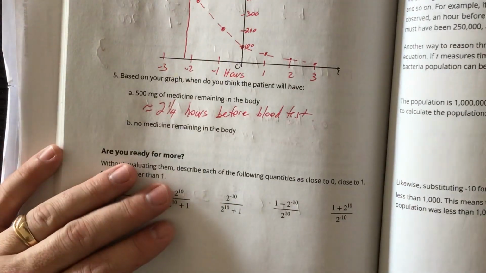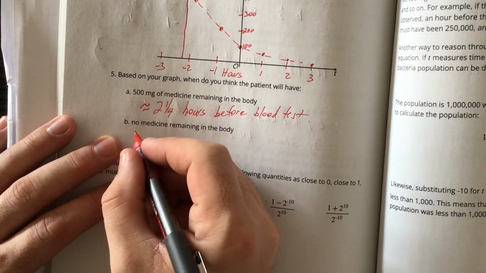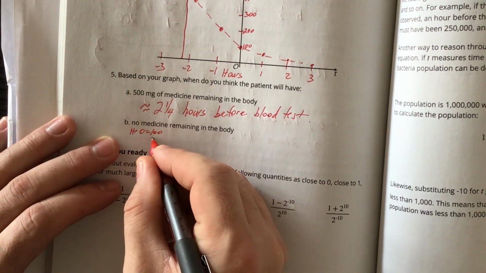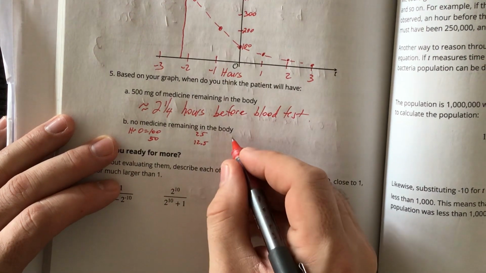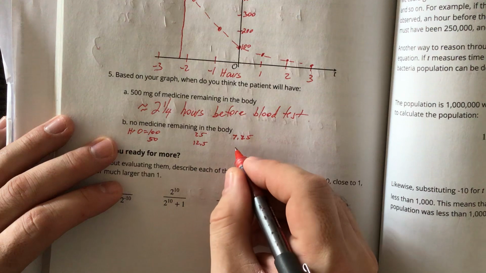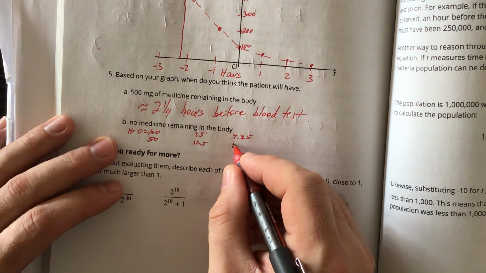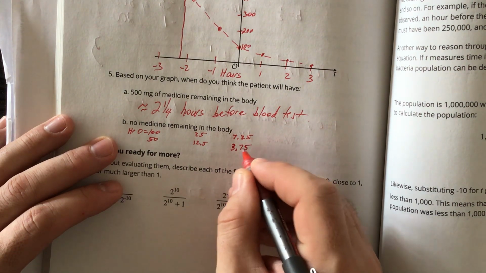Well, that's never going to happen. So let's talk about when do you think it's minimal that we won't care. So hour 0 was 100. Then it was 50, 25, 12 and a half. Probably hour 6.